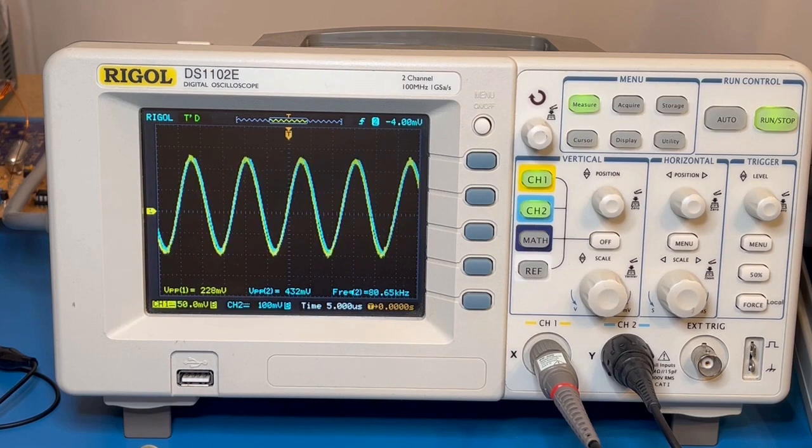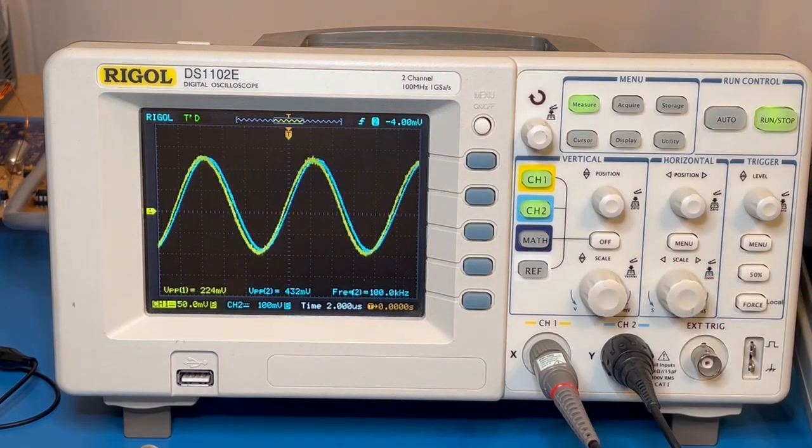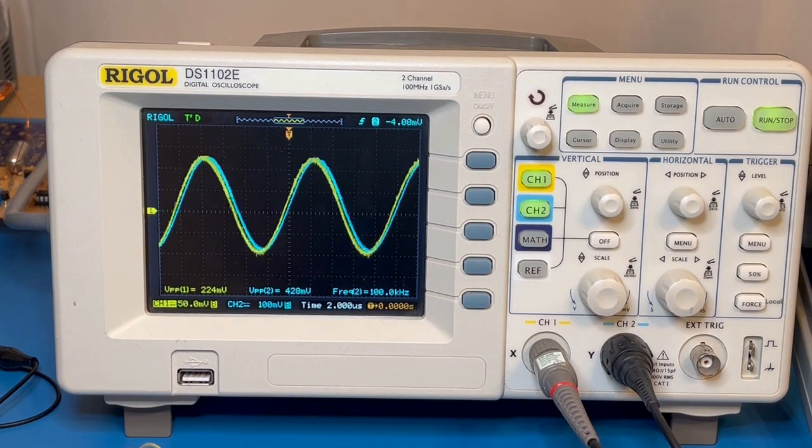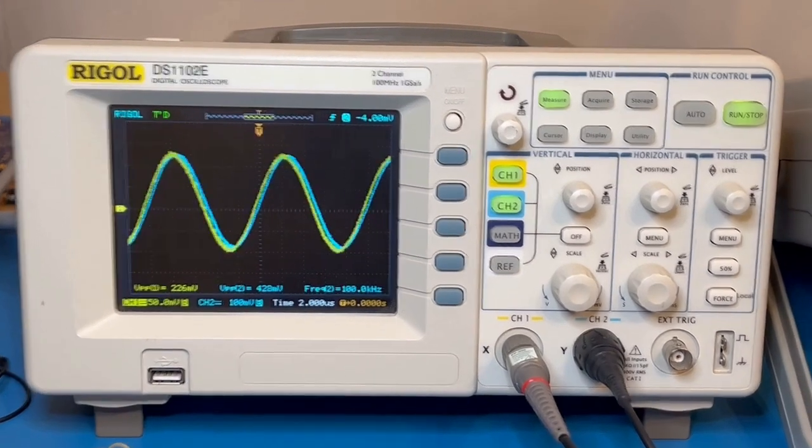Now we're moving the frequency up to 100 kilohertz, and you can see even at 100 kilohertz, there's very little change in the gain of the circuit. And the delay, also called the phase shift between the output and input, is a little more evident, but still not very significant, even at 100 kilohertz.